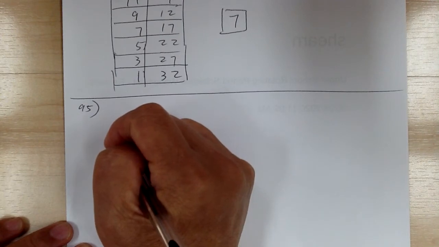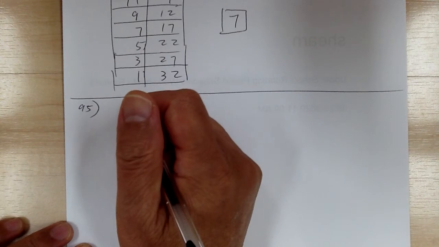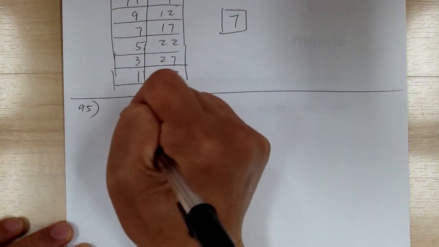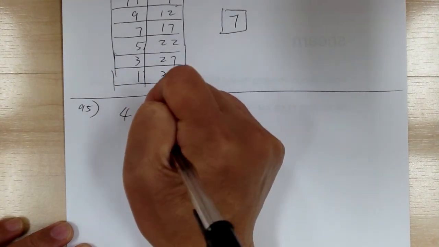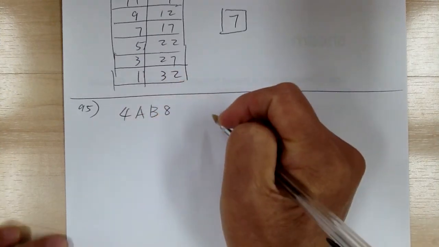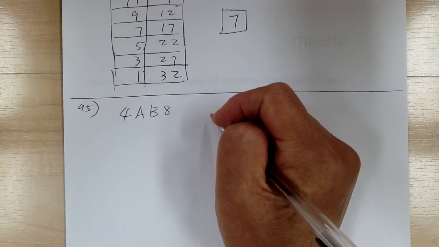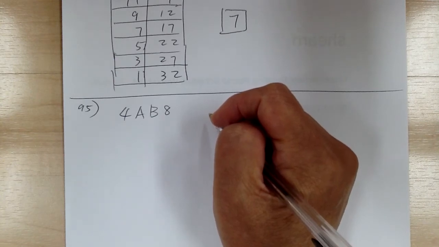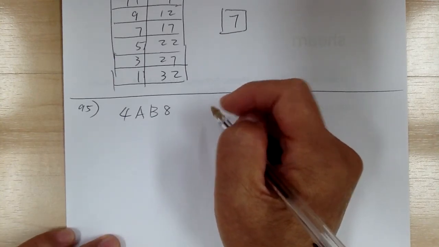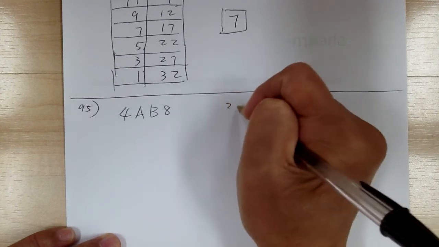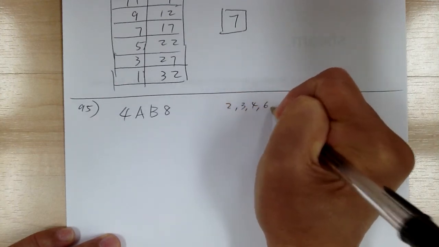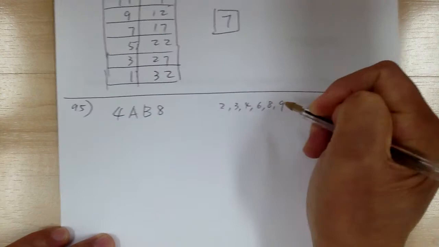Okay, so it says find the sum of all 4-digit natural numbers in the form of 4AB8, which are divisible by 2, 3, 4, 6, 8, and 9.